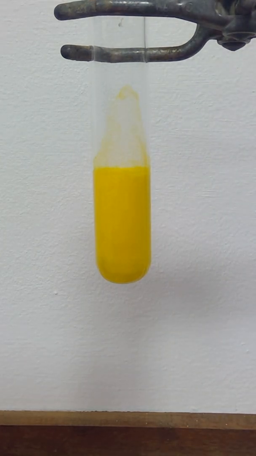So once again, a precipitation reaction has occurred and a yellow solid is formed. This yellow solid is lead 2 iodide. The lead ions from the lead nitrate solution have combined with the iodide ions from the potassium iodide and have made the insoluble lead 2 iodide. Once again, there will be spectator ions.